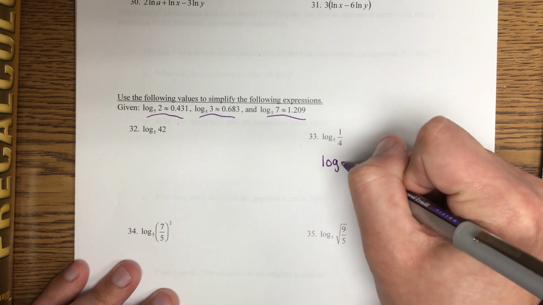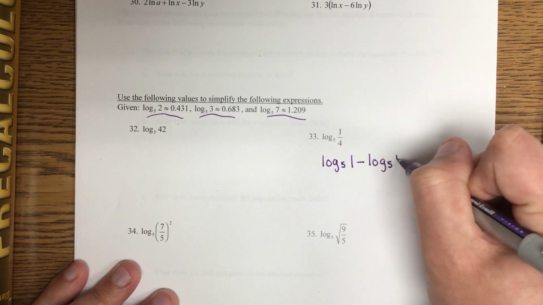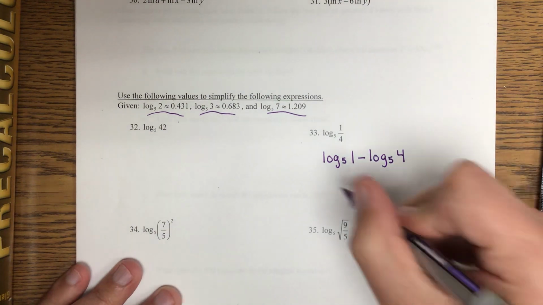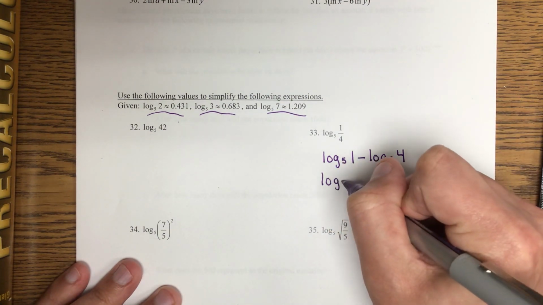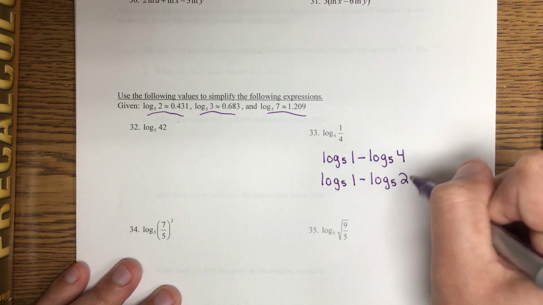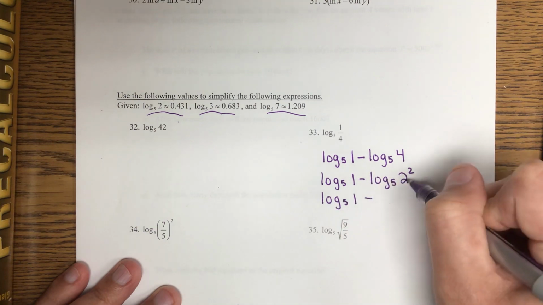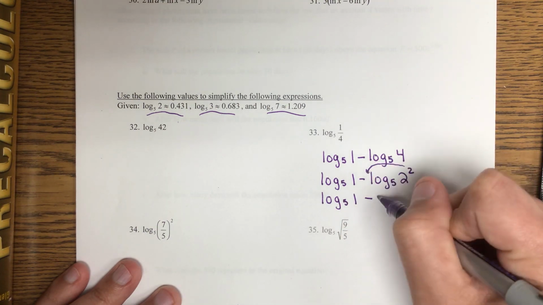So one thing that I would say is division can be rewritten as subtraction. And 4 itself can be rewritten as 2 times 2, or 2 squared. And then what I'm going to do is I'm going to move that power out front right here.